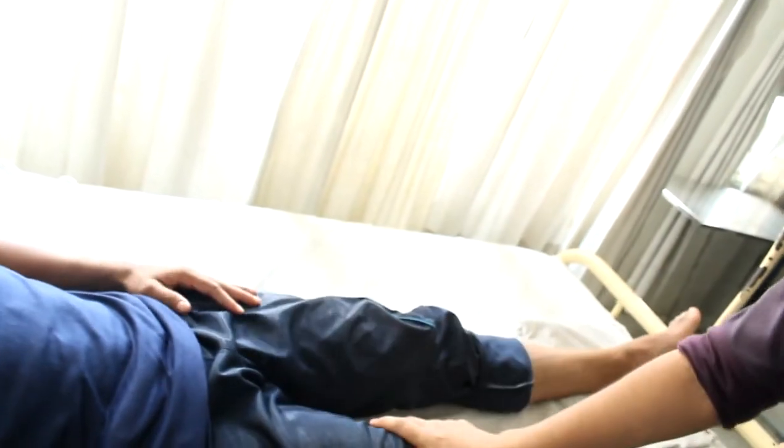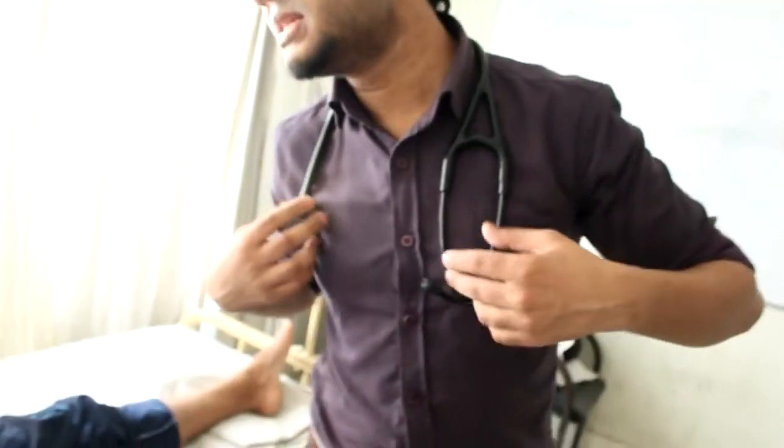So we see Kernig sign, Brudzinski sign, passive flexion of the neck, involuntary contraction of the hip, and also see the neck rigidity. So these 3 signs are the cardinal signs of meningeal irritation. Remember, you can find the signs of meningeal irritation commonly in 2 diseases. Number 1 is meningitis, and number 2 is subarachnoid hemorrhage.